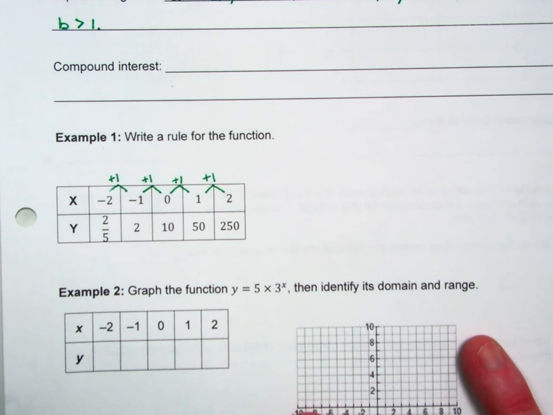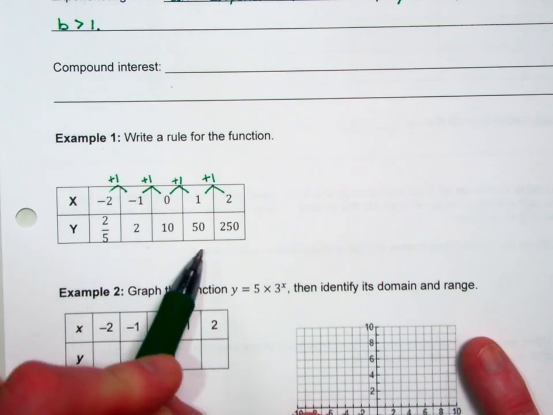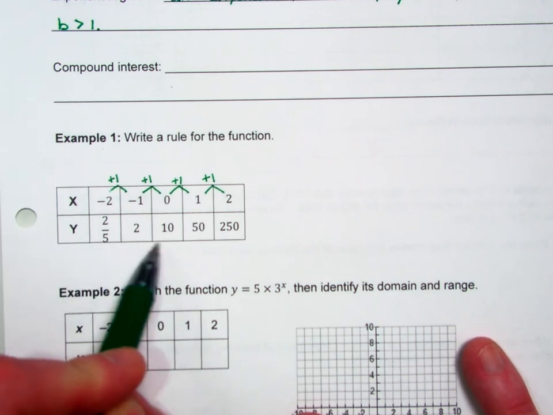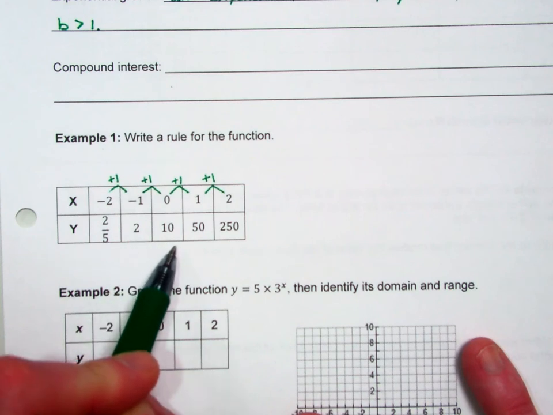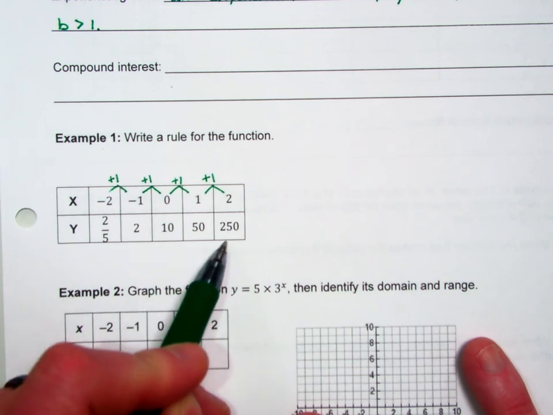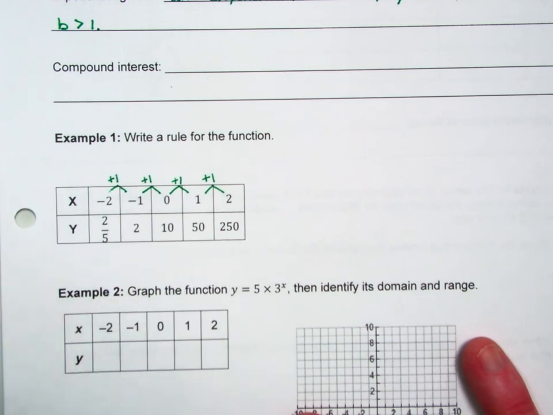But you're going to notice that we do not have consistent sum or differences in our y's. Okay? And I'll ignore the fraction here for a minute. But if I'm going to go from 2 to 10, that means that I need to add 8. But when I go from 10 to 50, I'm adding 40. And when I go from 50 to 250, I'm adding 200. So I'm not adding or subtracting the same numbers in this idea, which simply tells me this table does not represent a linear function. That doesn't mean we can't write it, it just means that it's not linear.